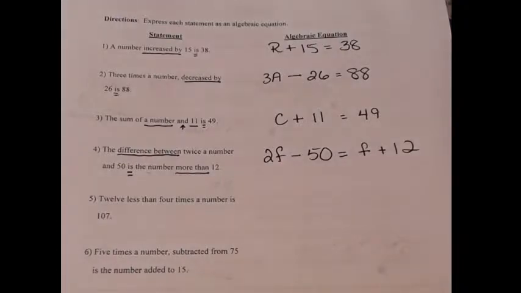Good. Let's take a look at number 5: 12 less than 4 times a number is 107.